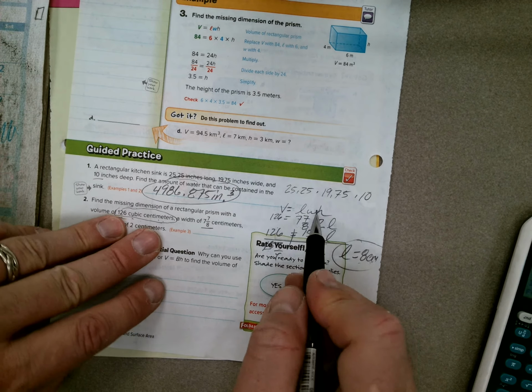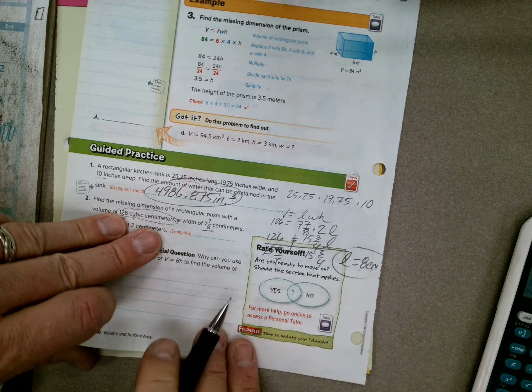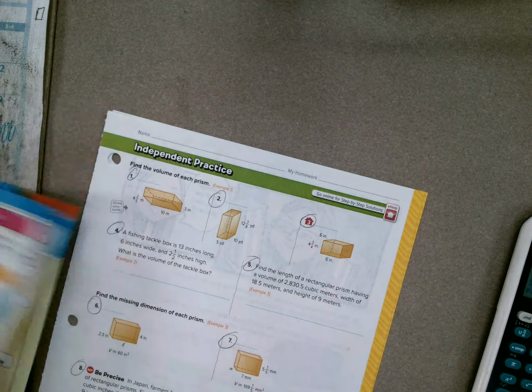Okay, so formula, plug your numbers in, work backwards, use your calculator. All right, got a good pace going. Let's get into number 1.